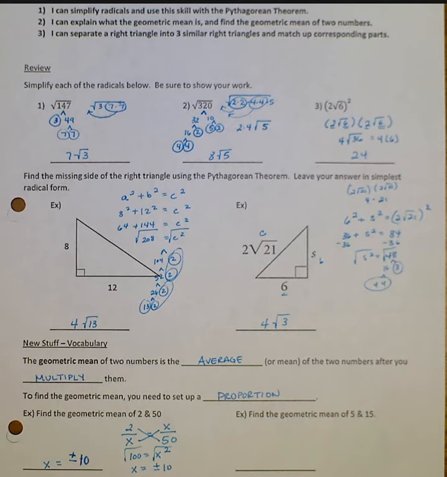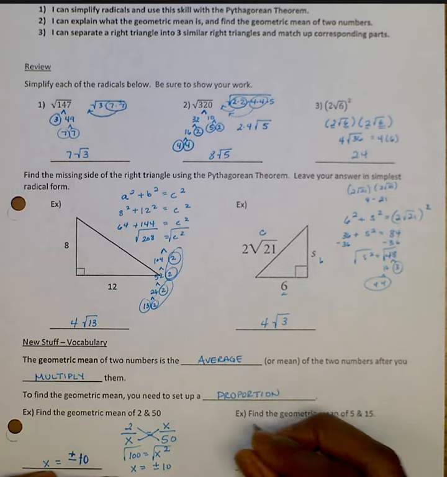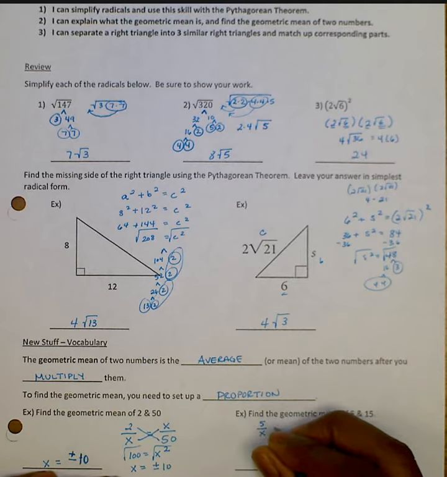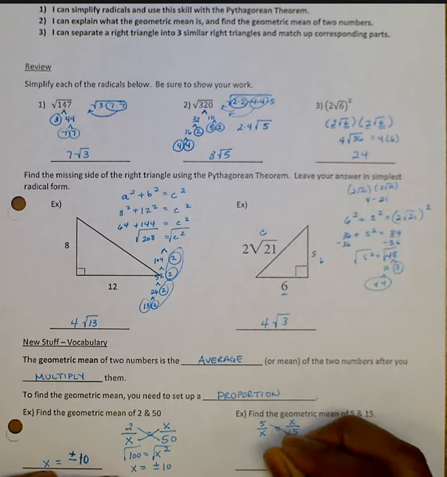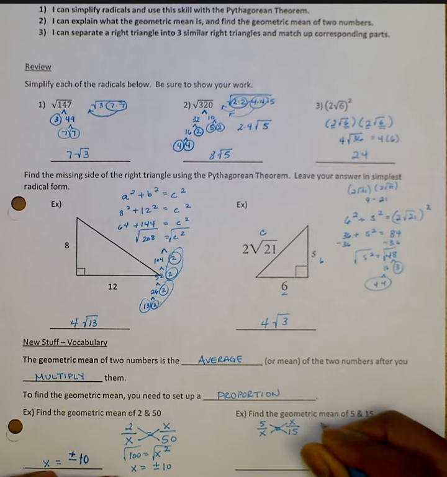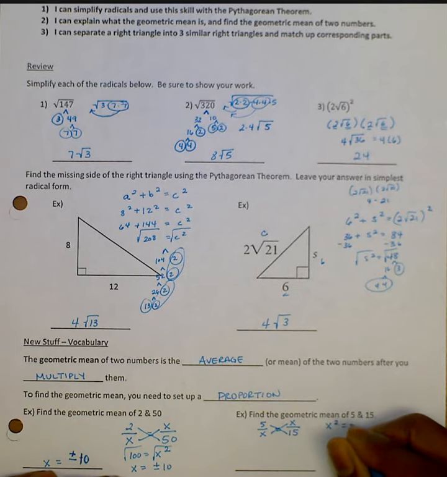Okay, we can do this here for 5 and 15 as well. So we're asked to find the geometric mean between 5 and 15. So 5 over x equals x over 15. Cross multiply. That gives us 75. So x squared equals 75. Take the square root of both of these.